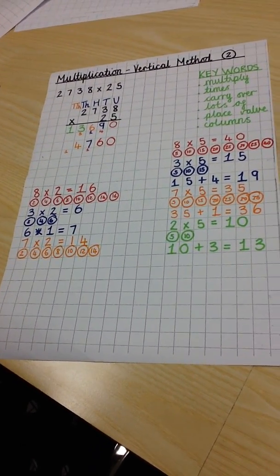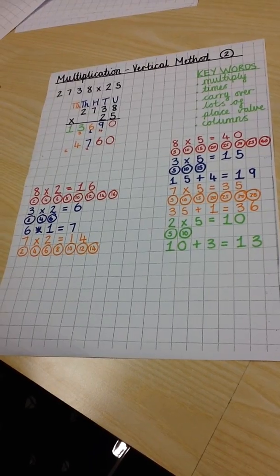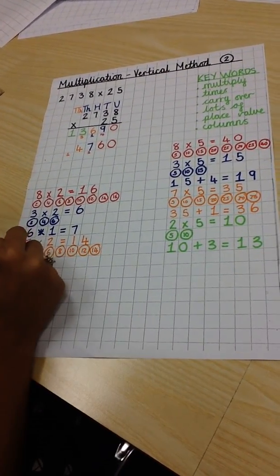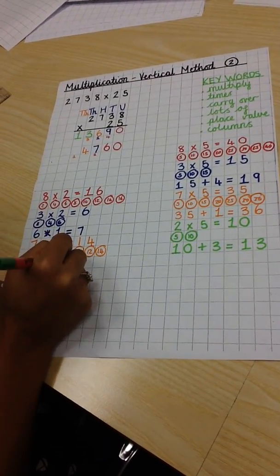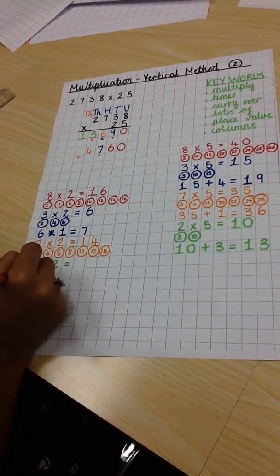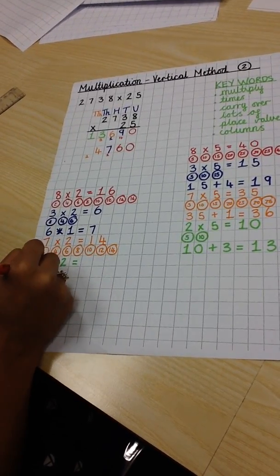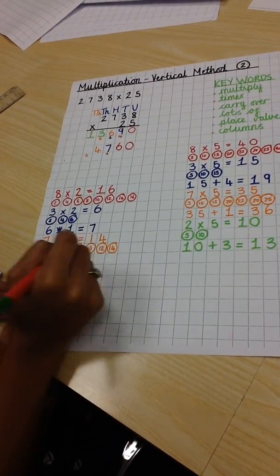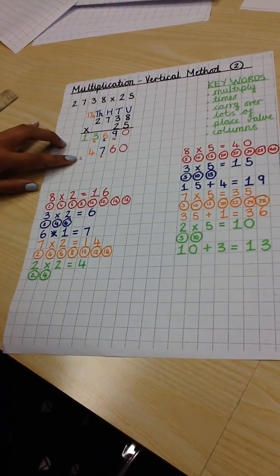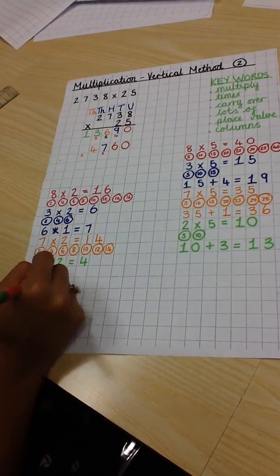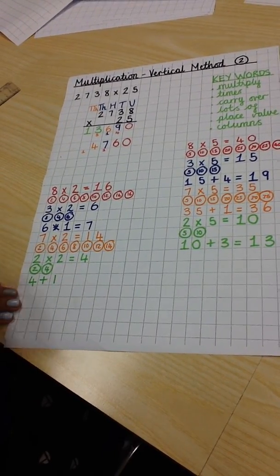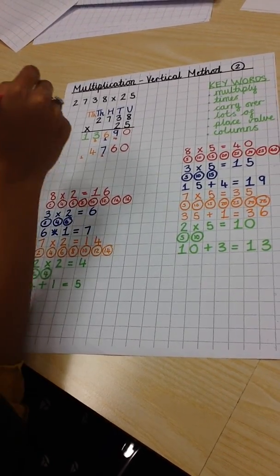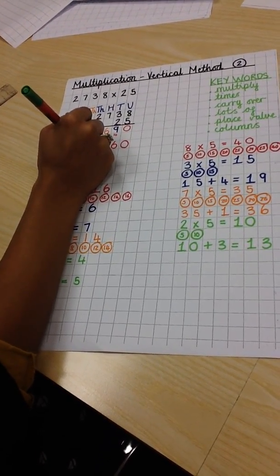Okay, finally we're going to do the number in the thousands column, which is 2 multiplied by 2. So we need 2 circles, and we're going to fill them with the 2 times tables, or counting up in 2s, which is 4. We mustn't forget to add the 1 that we've carried over previously, so 4 add 1 is 5. This answer simply goes in underneath the 10,000s column.